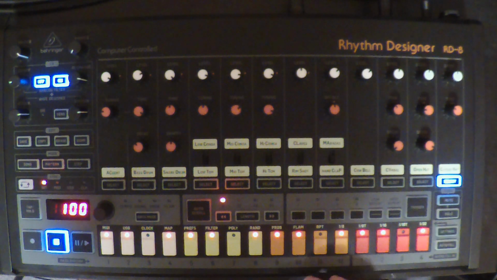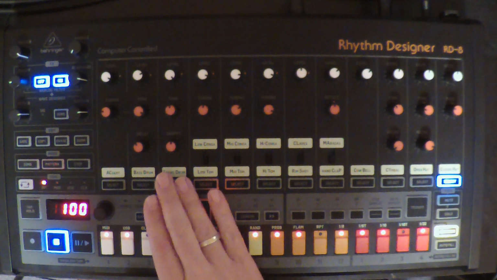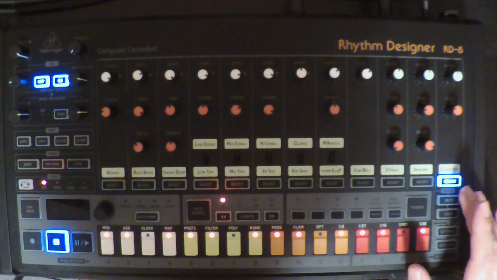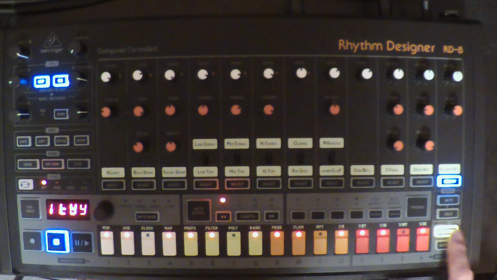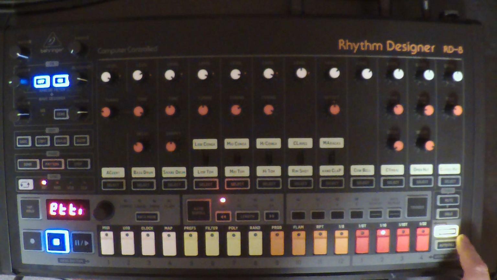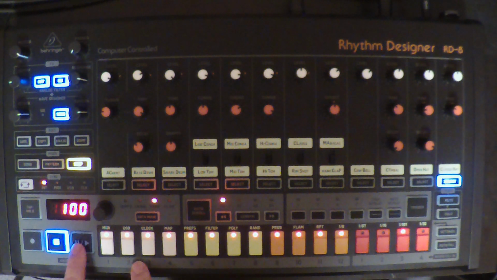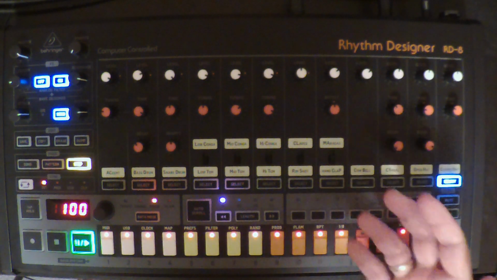Okay, so I have my very first step of the kick taken out of probability mode. I have my 2 and 4 taken out of the snare part, and my offbeats out of the closed hi-hat part. And now I'm going to exit probability mode, and now listen to the pattern again. When I'm on 100%, this will sound just the same.